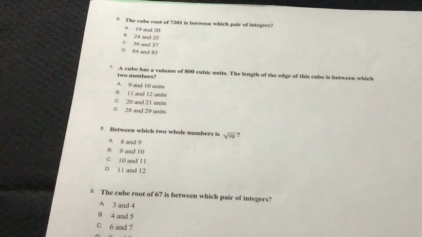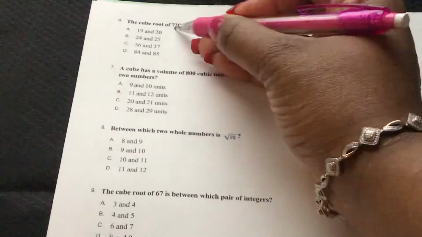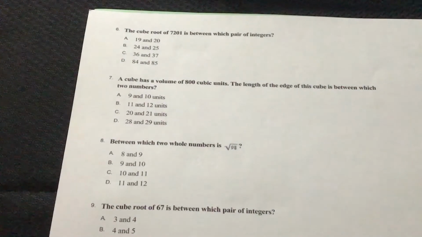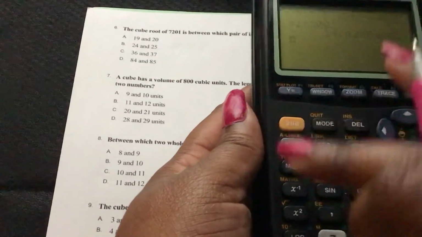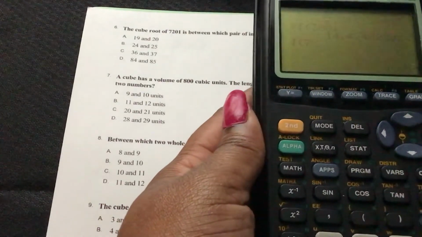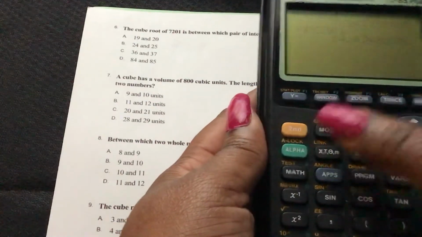Number 6. The cube root of 7,201 is between which pair of integers? So again, you're going to do cube root, and you're going to do 7,201. Oops, sorry, cube root.